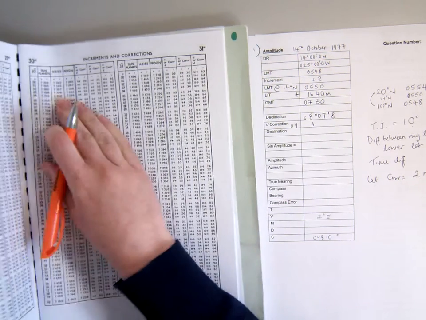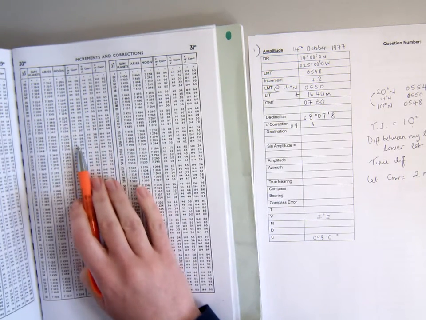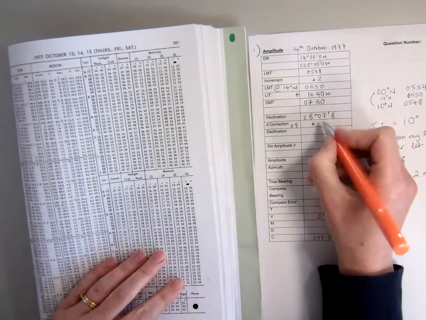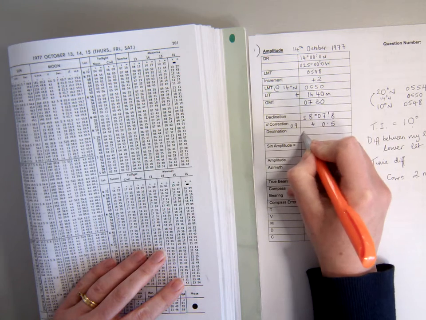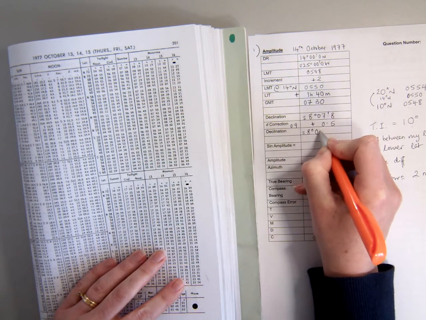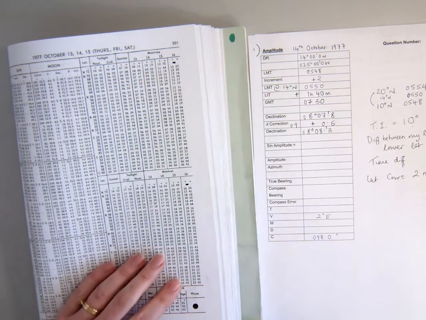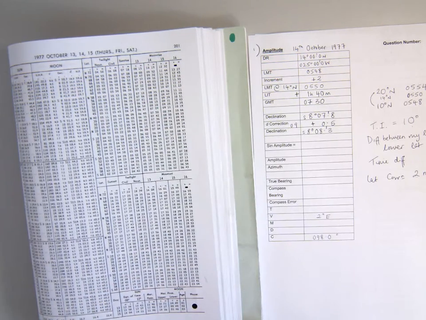In the increments tables, 0.9 at 30 minutes gives me a D correction of 0.5, so I'm going to add 0.5 on here, to give me south 8 degrees 8.3 as my overall declination.